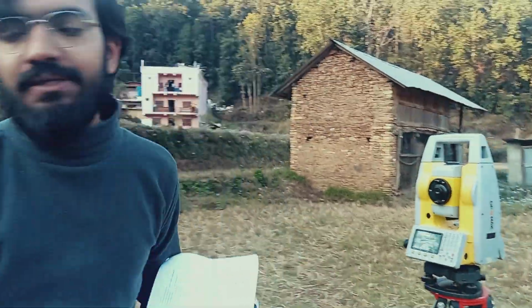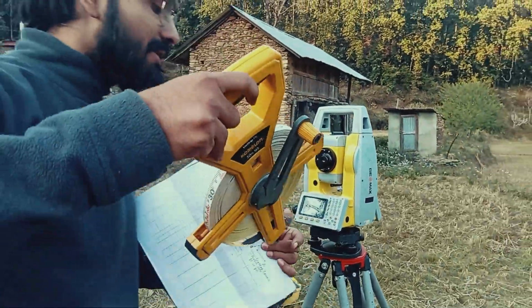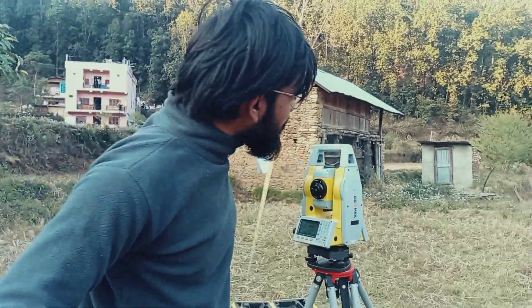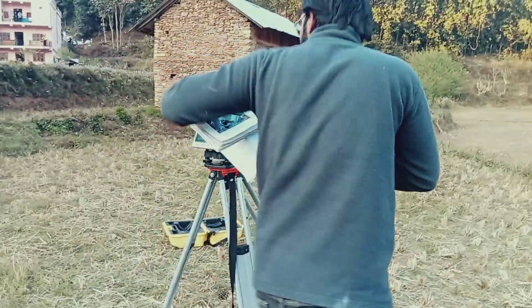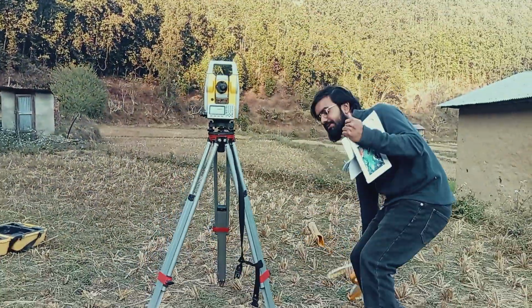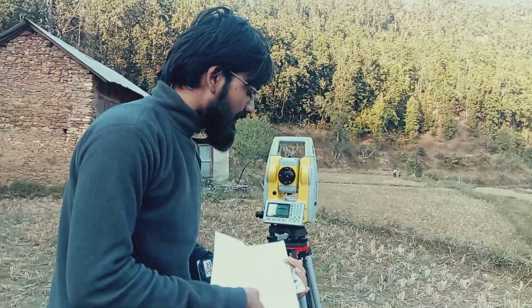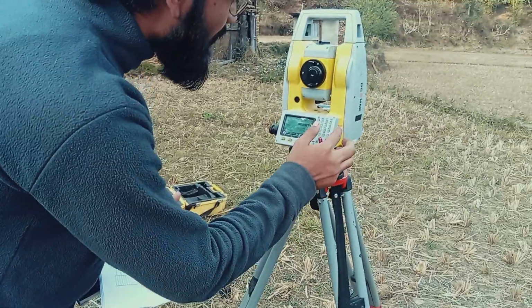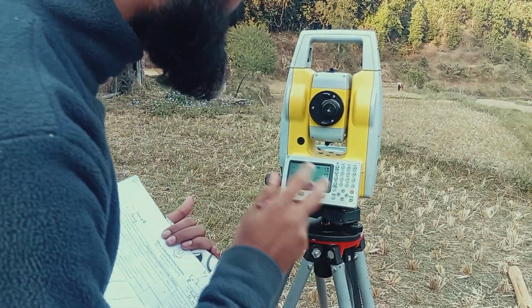Basically you need to measure the instrument height with this tape, from the marking on this point to the instrument mark here. I'm not going to do this now because I have to finish this fast, so I'm just going to assume it and keep it at 1.2, let's say 1.2 meter.